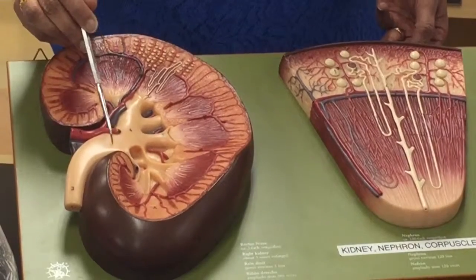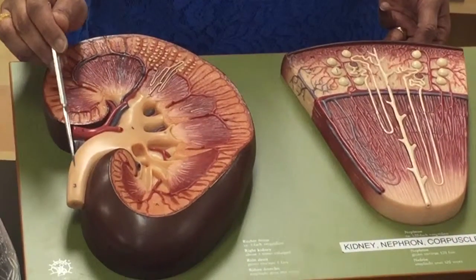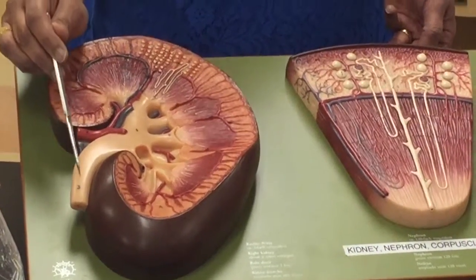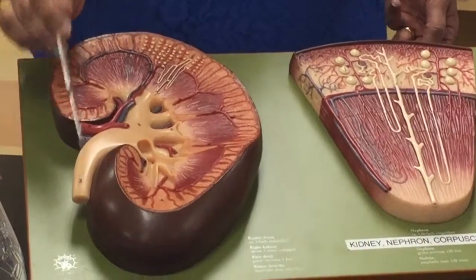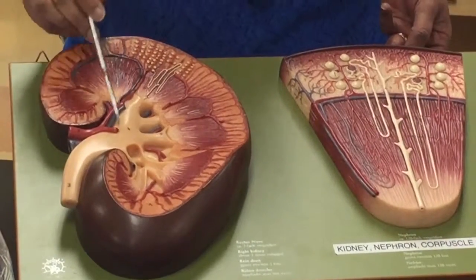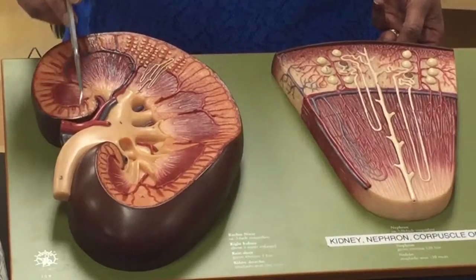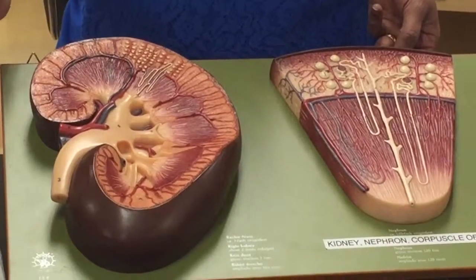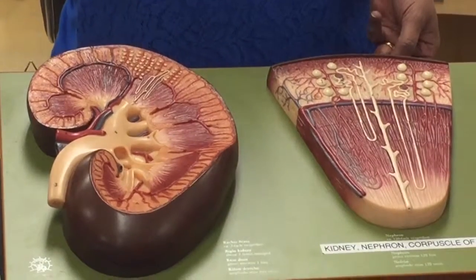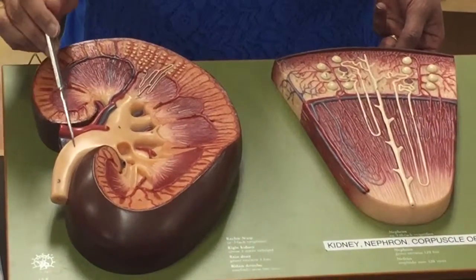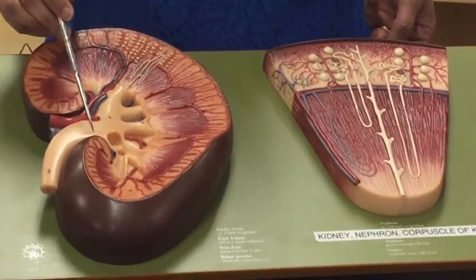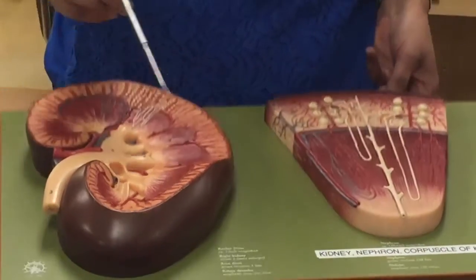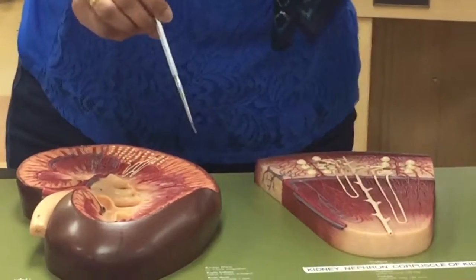And renal pelvis connects to the ureter, which leaves the kidney. So that is the ureter. So that's the path that will be taken by urine exiting the kidneys. From here, it will travel down the ureters, get to the urinary bladder, and from the urinary bladder via the urethra, excreted. Okay, so those are the structures that we see here.